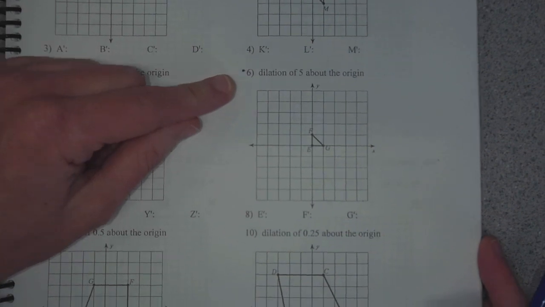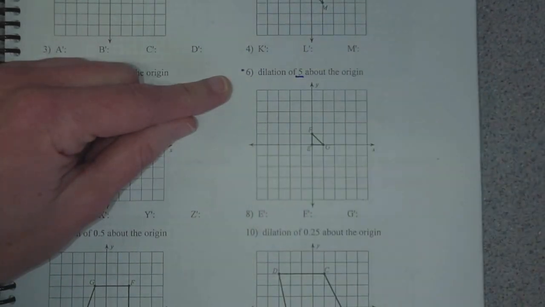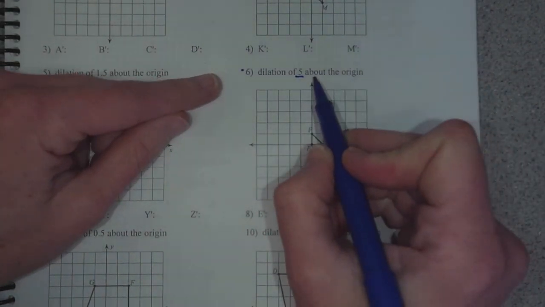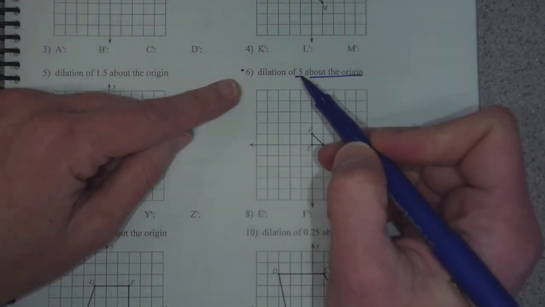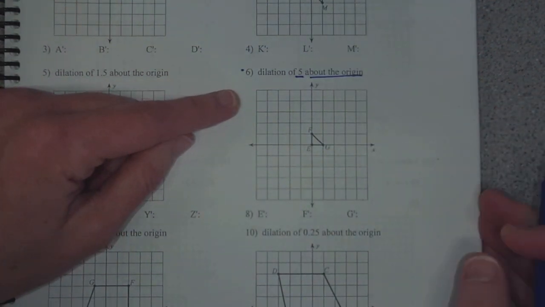Starting with number 6, we're doing a dilation of 5 about the origin. Don't worry about these words, about the origin. We'll learn more about those later. For now, we're just dilating it by a factor of 5. So let's see how that works.